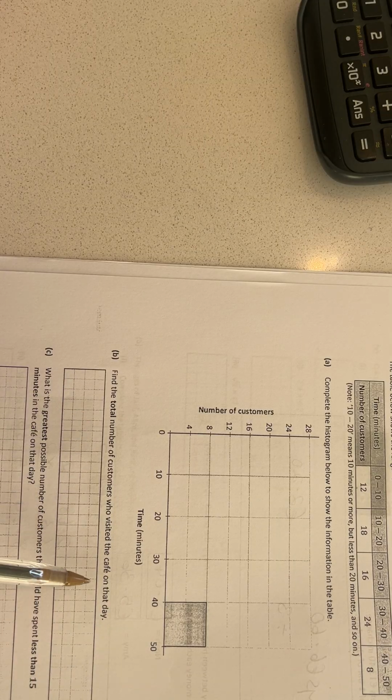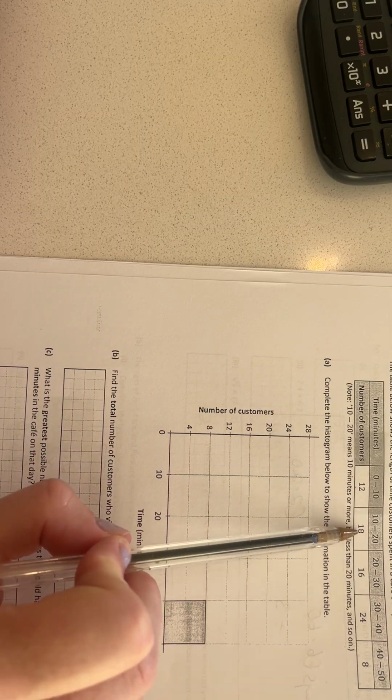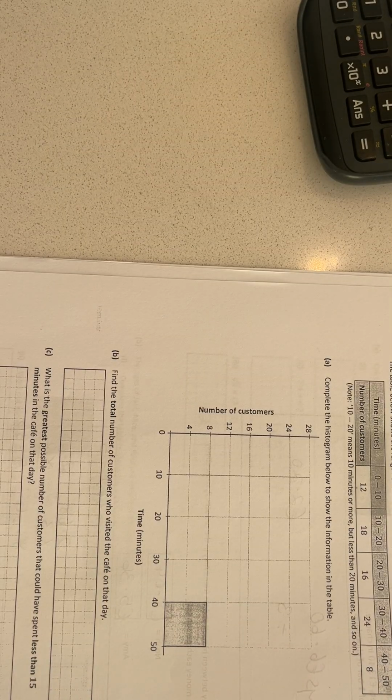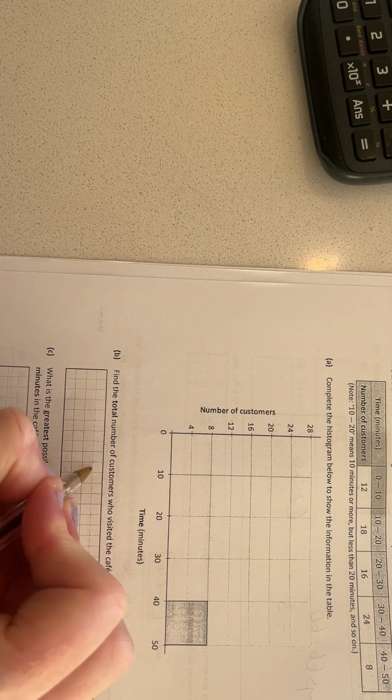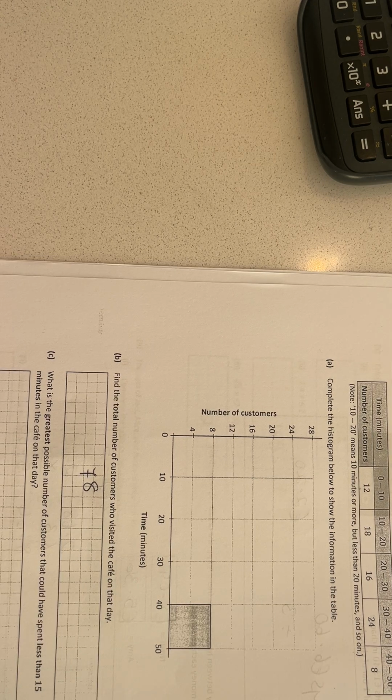Find the total number of customers who visited the cafe on that day. Well, here's the number of customers. So I just need to total that up. And when I total it up, I end up with 78. So again, calculator work. Take your time with it, and you can always double check it if you're unsure.